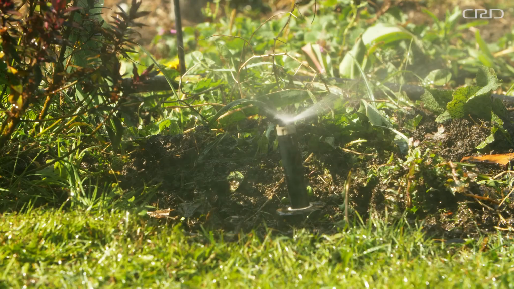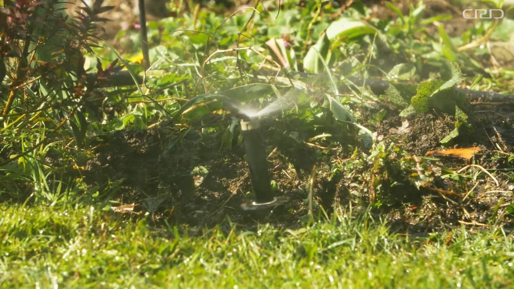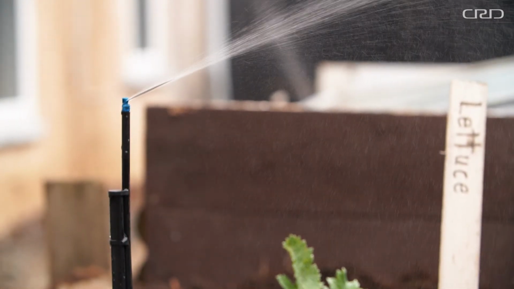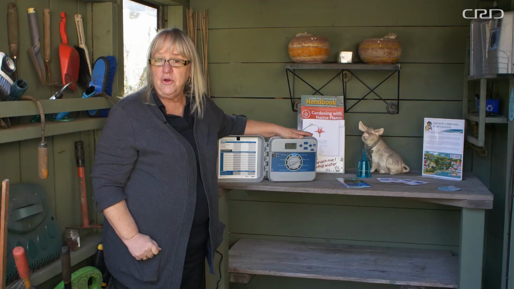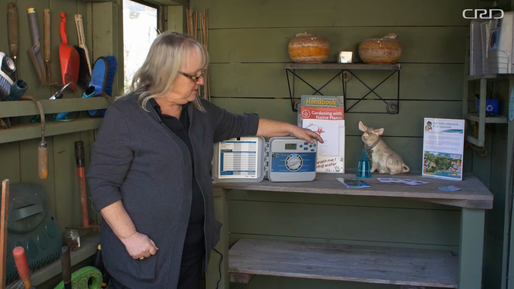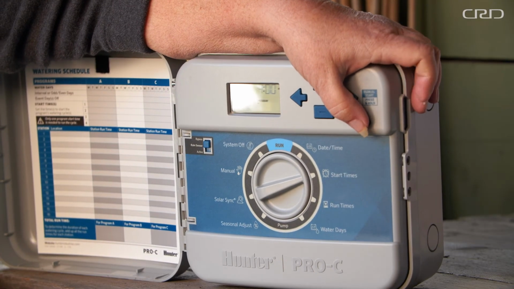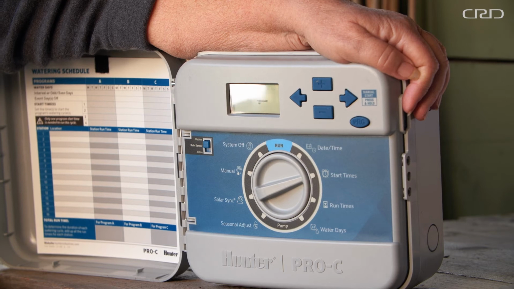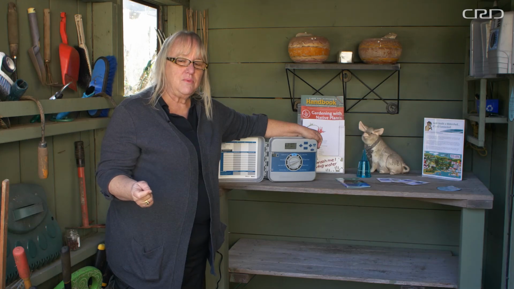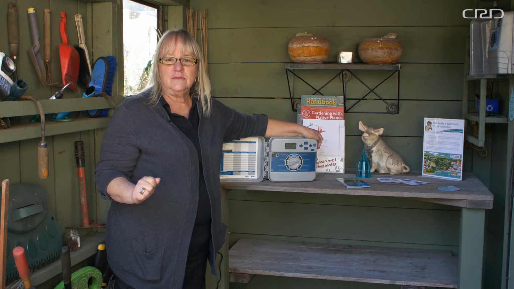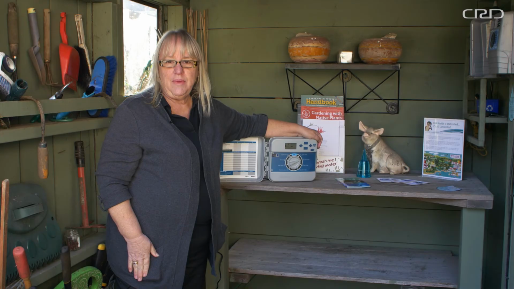into the soil. Now that we've set program A for our lawns, we may want to run our vegetable gardens differently. For this, we're going to change programs. So if I go to a B program, I just push this button. It will now change it to a B program. Under the B program, I now go in and set the run times that I want per station and the time I want it to start. Same as what I did for program A.